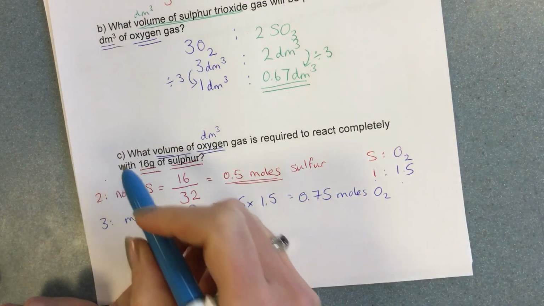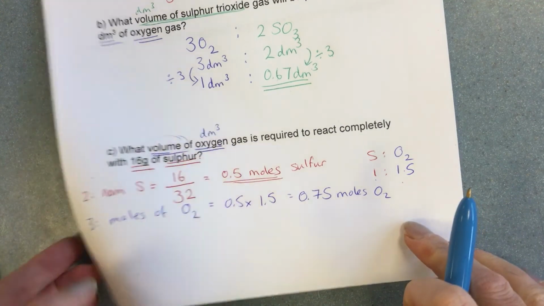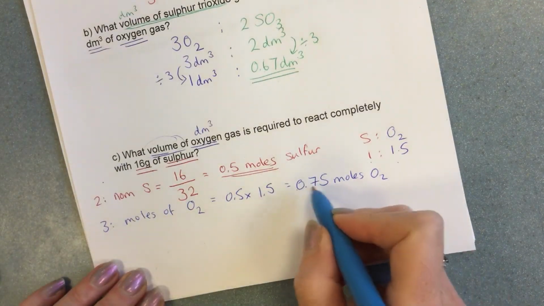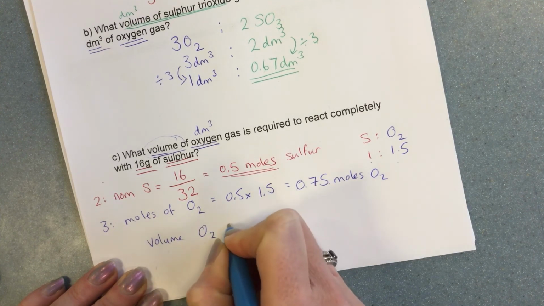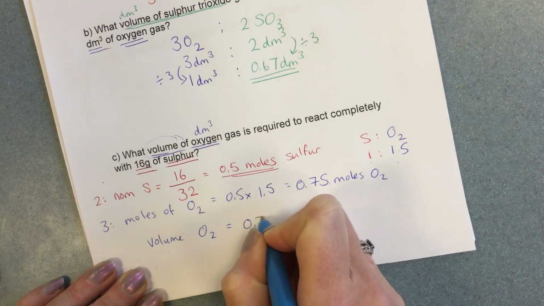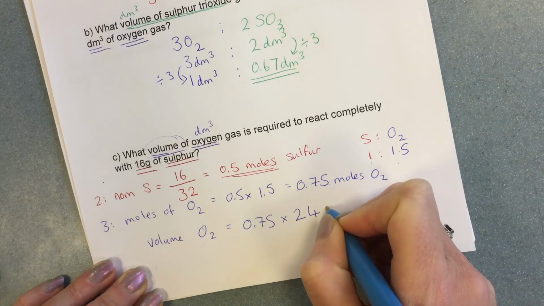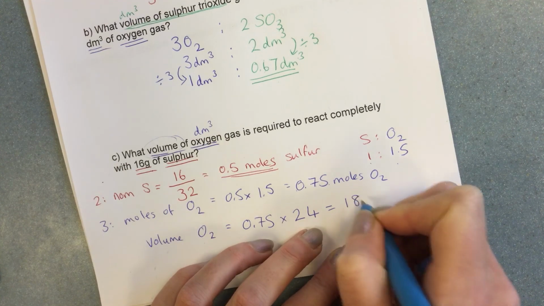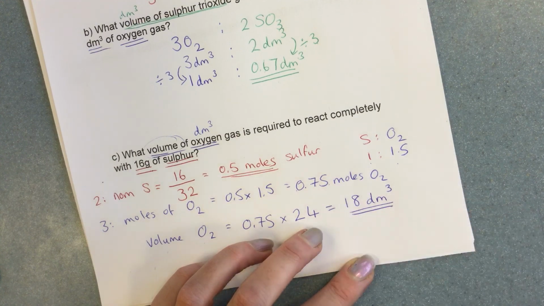And then now I want to be careful. I don't need to use the RFM because I want volume of oxygen gas. Well, I've been told at the top 1 mole of gas occupies 24 decimetre cubed. I don't have 1 mole, I have 0.75 moles. So my volume of O2 is going to be how many moles I've got, 0.75, multiplied by how much 1 mole takes up, 24 dm cubed. So I'm going to pop that in my calculator, and my answer is 18 decimetres cubed. Final answer.